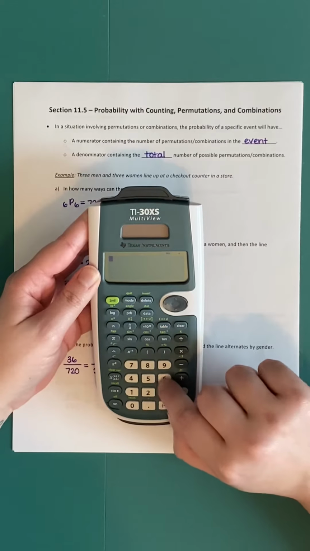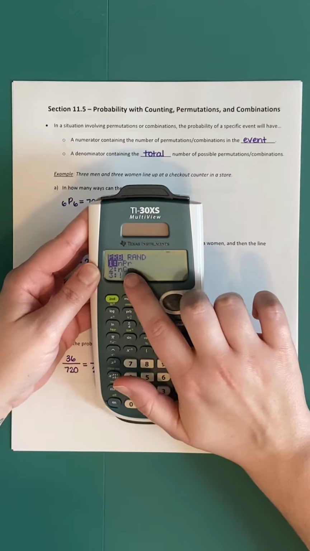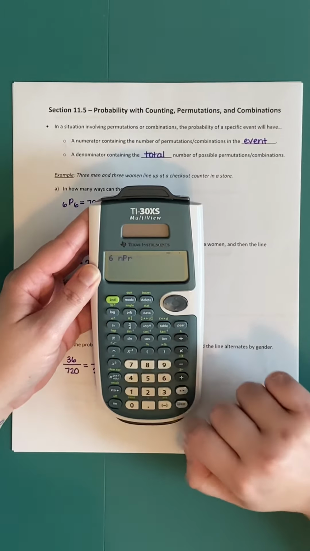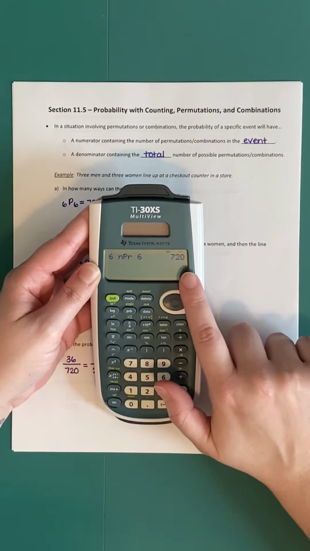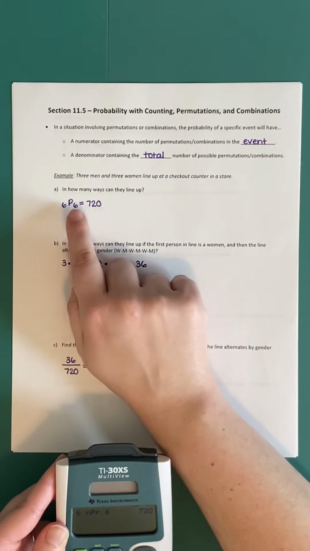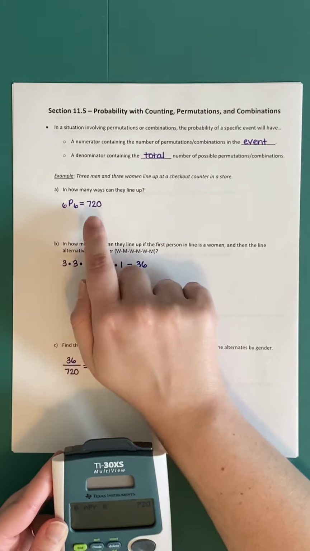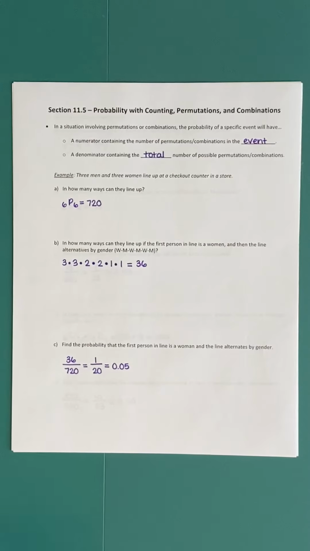Remember, type your n first. So 6. I'm going to go to PRB, and then I'm going to use the option for permutation, which is the first option. So 6 permutation 6, which is going to be 720. So just based on choosing from this group of 6 and arranging all 6, there's going to be 720 ways to line these people up in line.